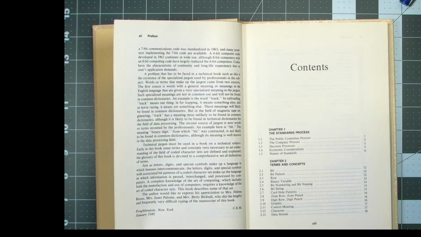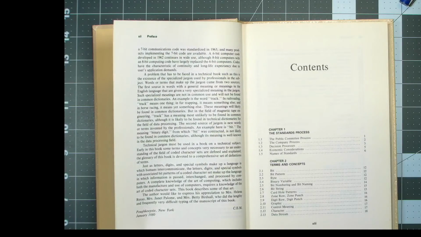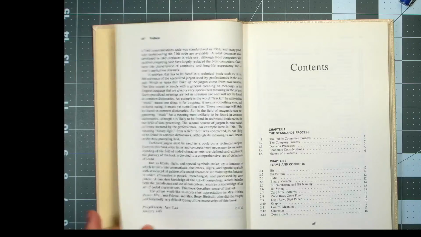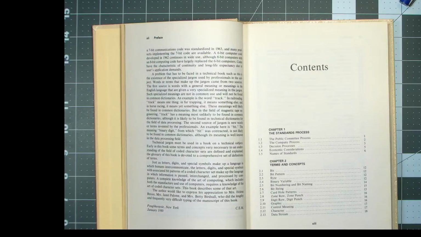The author would like to express his appreciation to Mrs. Helena Russo, Mrs. Janet Palome, and Mrs. Betty Birdsall, who did the lengthy and frequently very difficult typing of the manuscript of this book. Poughkeepsie, New York, January 1980.